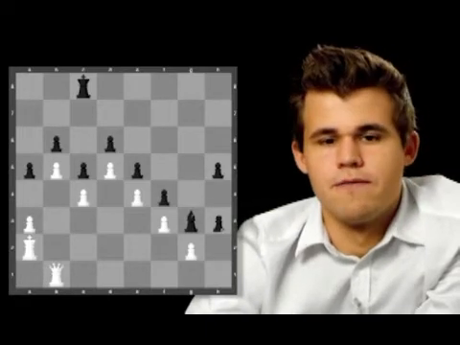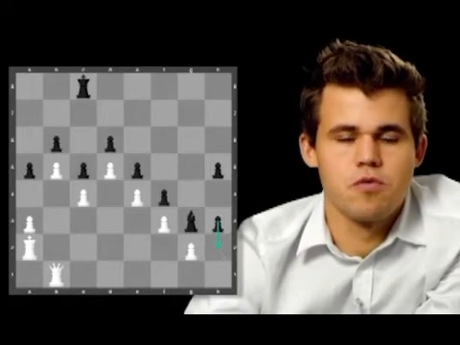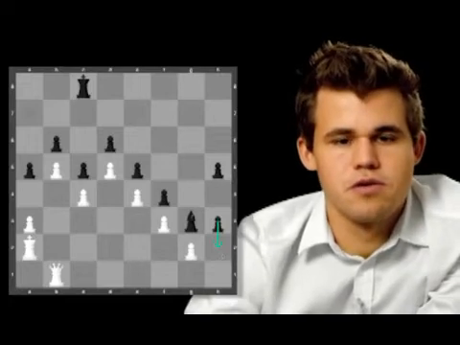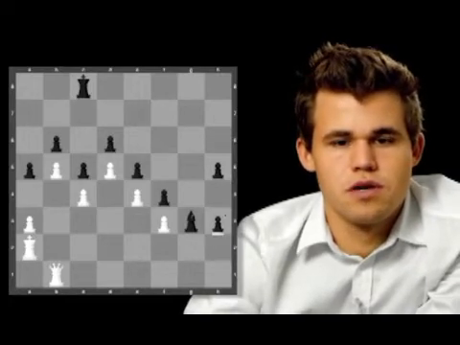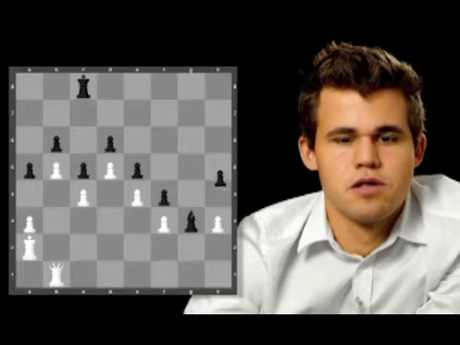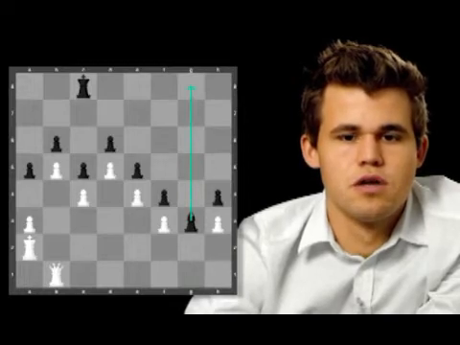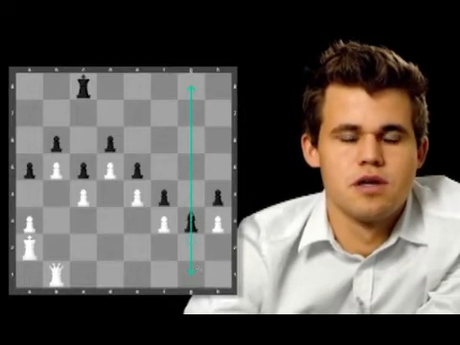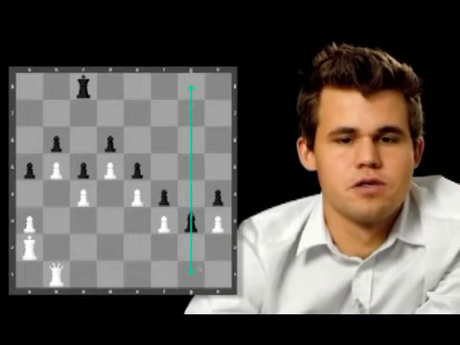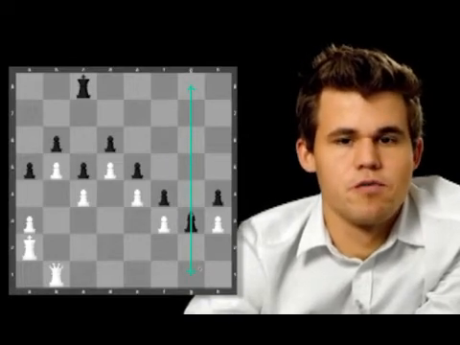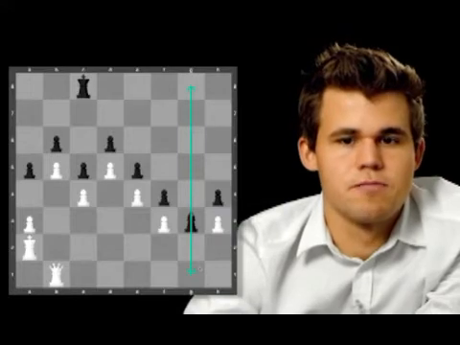Now, if he doesn't do anything, the black pawn will move forward again, and there's nothing white can do. So he took it, but now the trap is shut, h4, and the bishop controls all the squares on the only open file on the board, and there's simply no way for white to make progress.